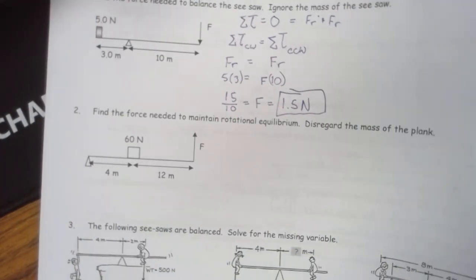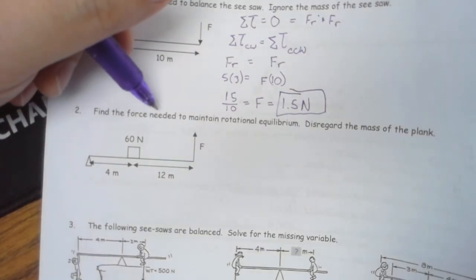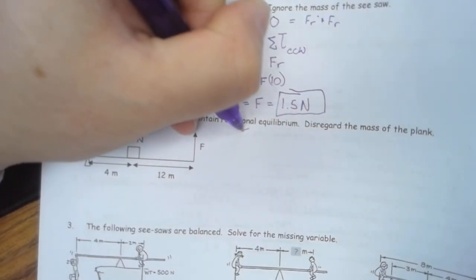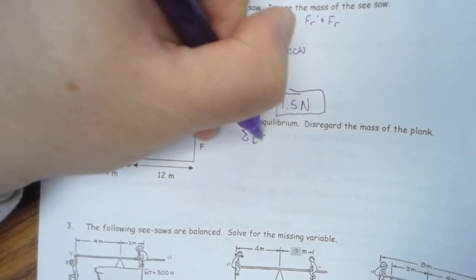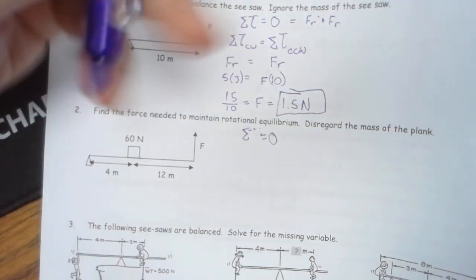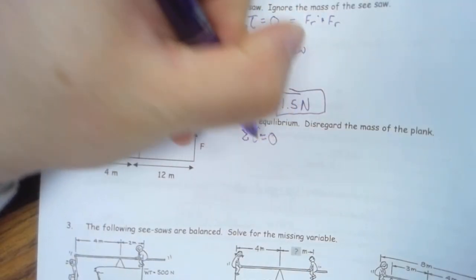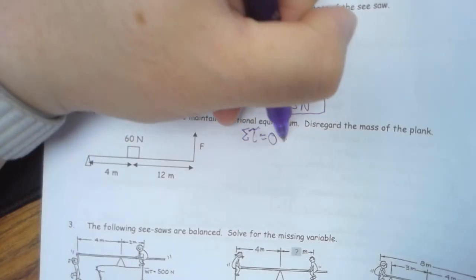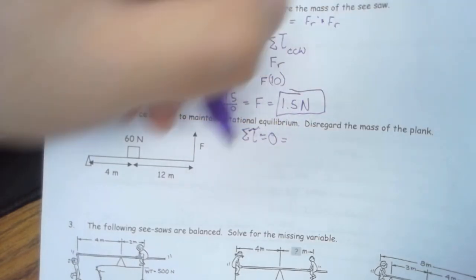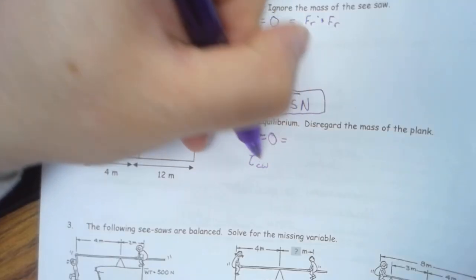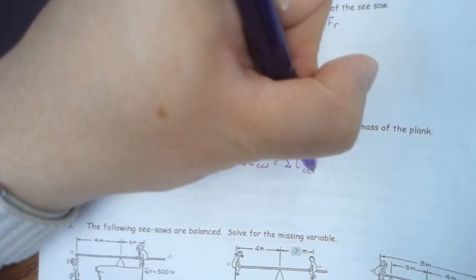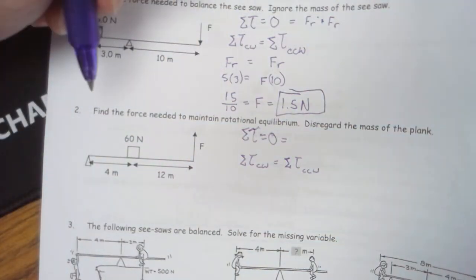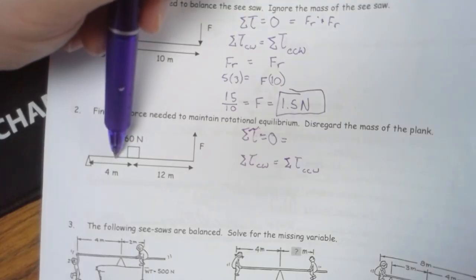All right, number 2. Find the force needed to maintain rotational equilibrium. Disregard the mass of the plank. Okay, so my net torque equals 0. And therefore, the torque clockwise equals the sum of the torque counterclockwise. What's going counterclockwise? What's going clockwise?